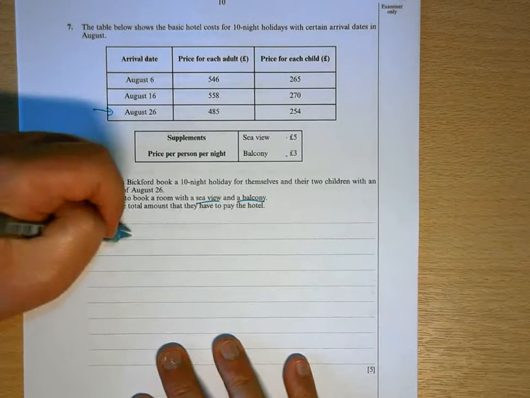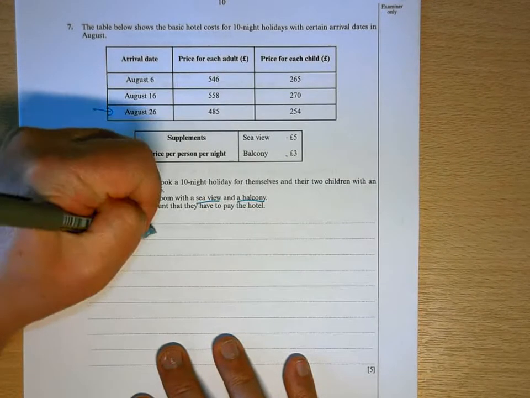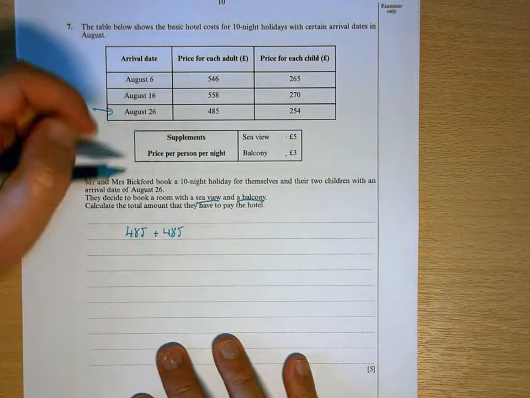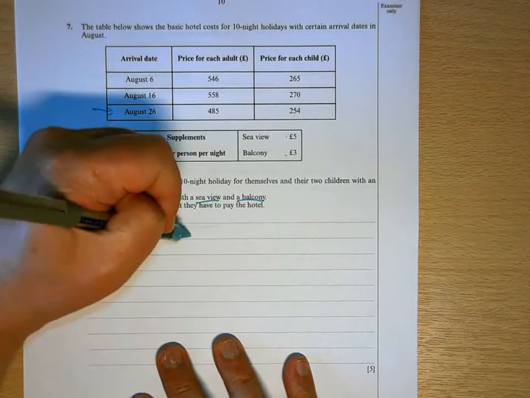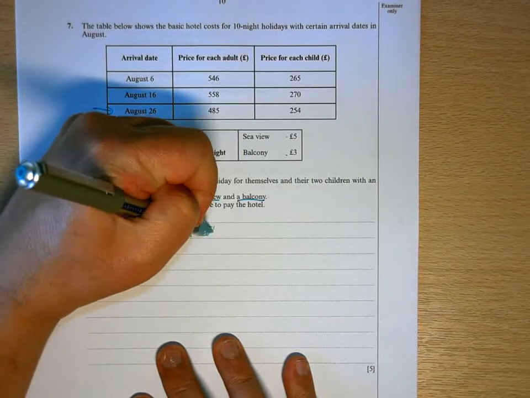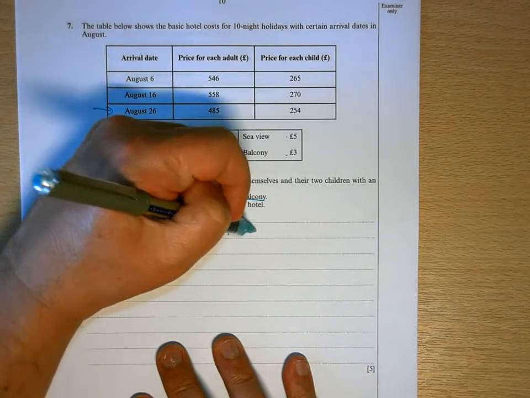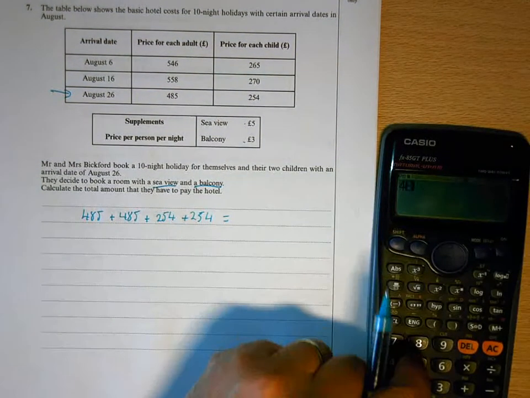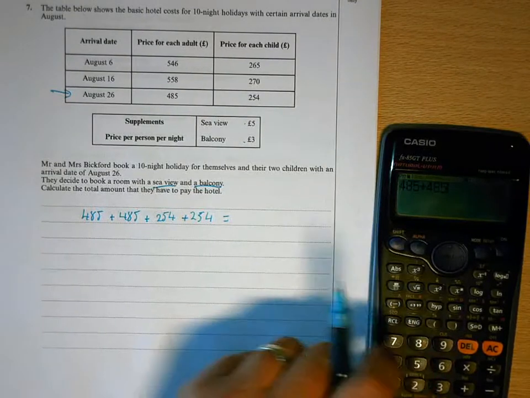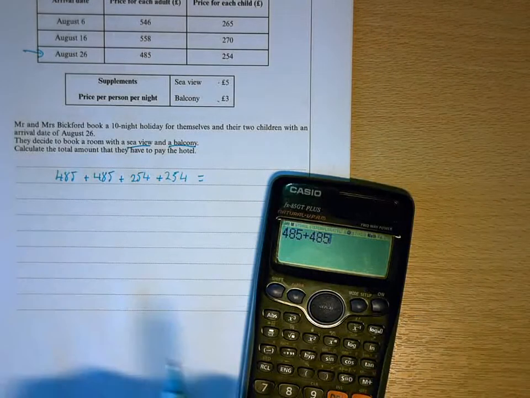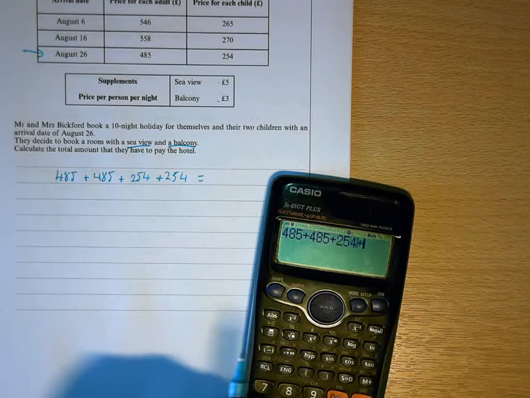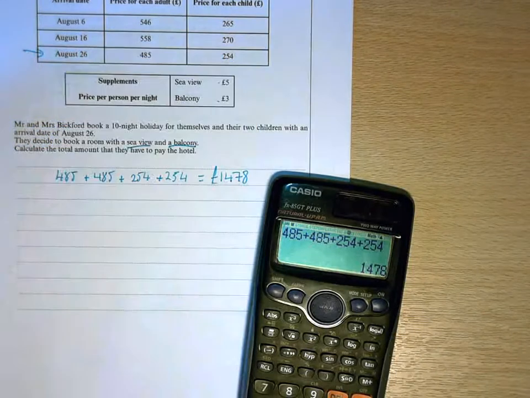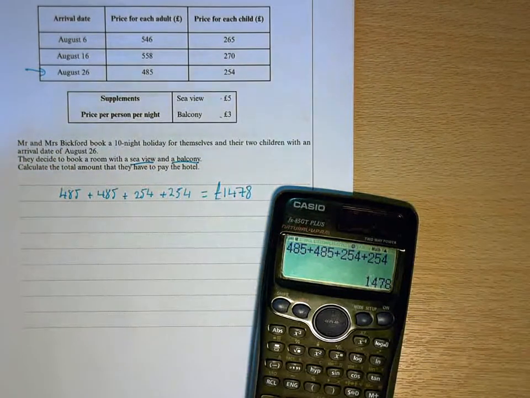So we've got £485 plus £485, that's for the 2 adults, and then they've got 2 children, so that's plus 254 plus 254. So let's add that up first of all. So that's £1,478 for the cost of the hotel.